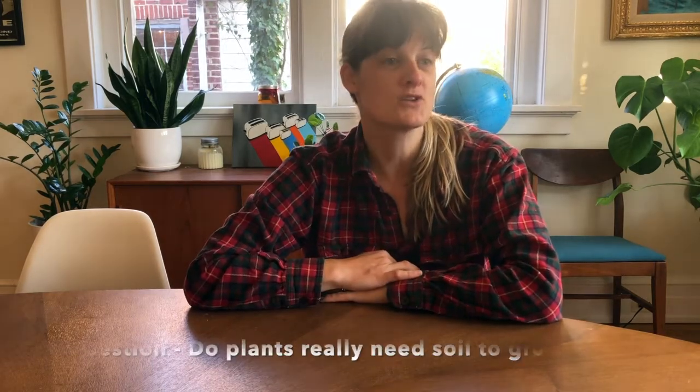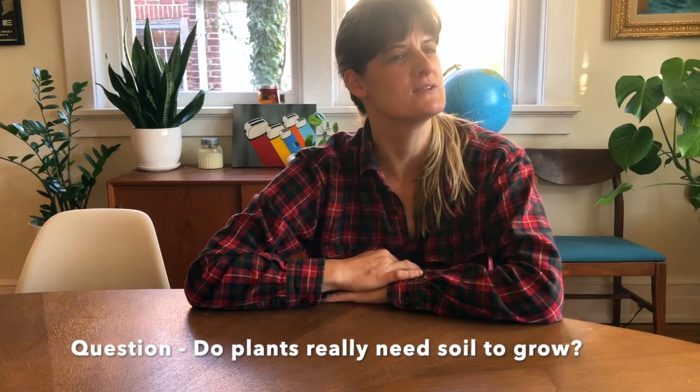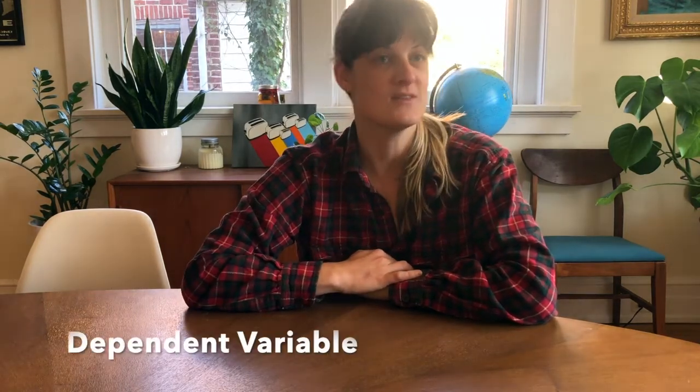Exactly. You created a statement that you can now design an experiment around. Your question was, do plants really need soil to grow? So now you can create an experiment to see if different plant mediums, like potting soil or rocks or clay or even sprinkles, impact the growth of a plant. Next, you need to predict what you will observe if your hypothesis is correct. You also need to identify the independent variable, the dependent variable, and constants.